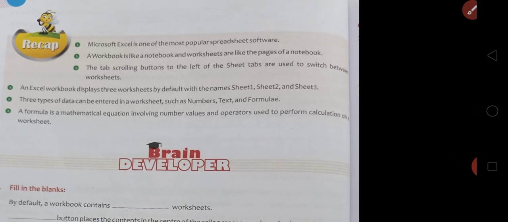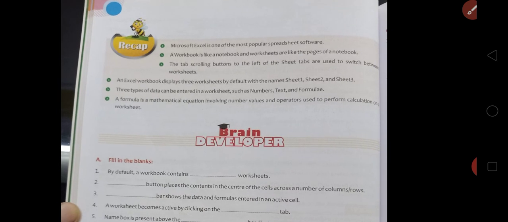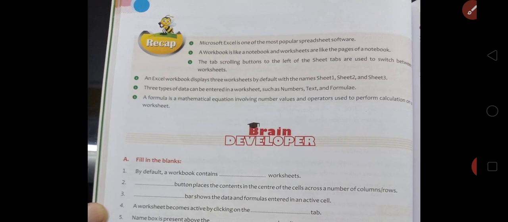Now we have some points of recap which we are going to go through. Microsoft Excel is one of the most popular spreadsheet software. A workbook is like a notebook and worksheets are like the pages of a notebook. The tab scrolling buttons to the left of the worksheet tabs are used to switch between the worksheets.